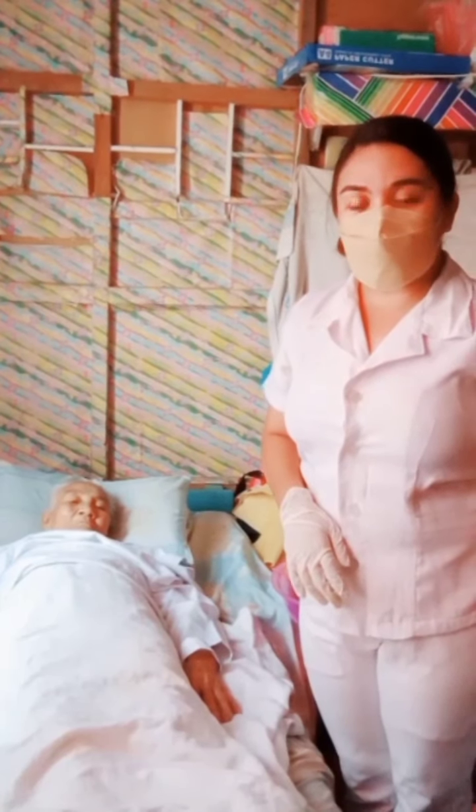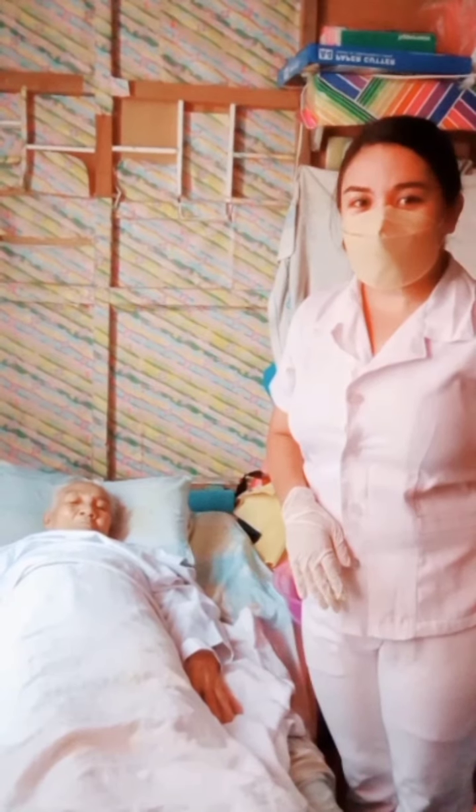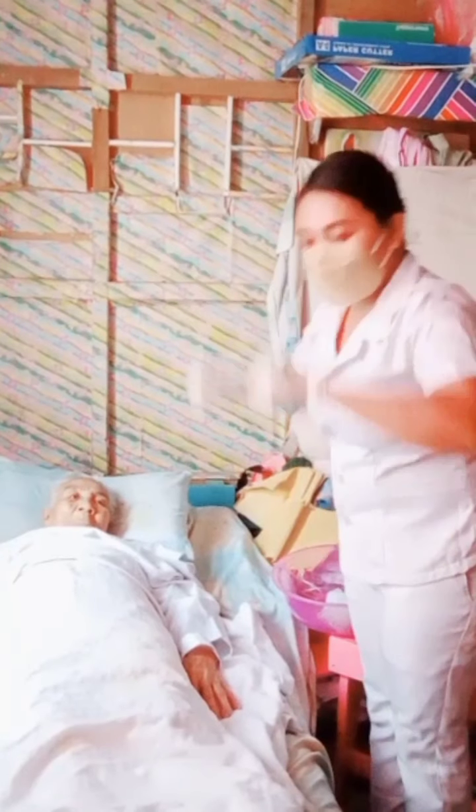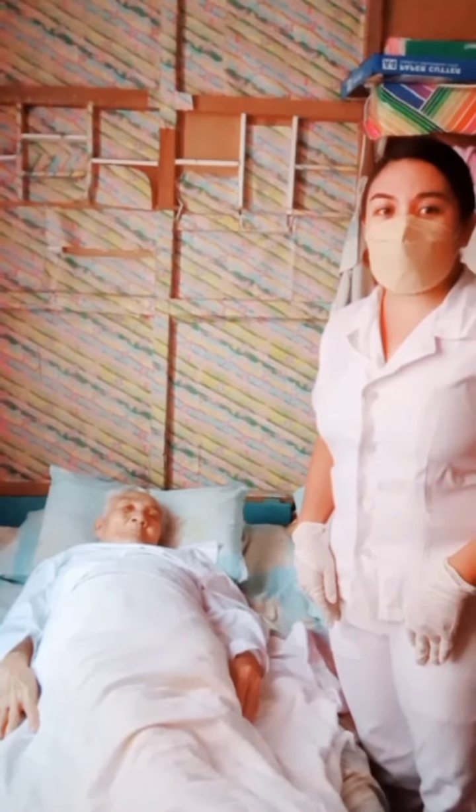Then over the bedpan, if possible, encourage the patient to urinate first before the procedure. Adjust the bed to appropriate working height at the waist level. Lock the wheels of the bed for the safety of the patient. Side rails down. Next, we have to change the top sheet with the bath blanket.